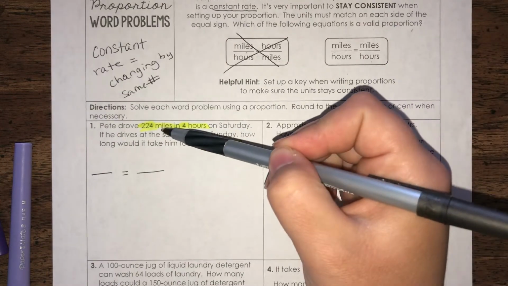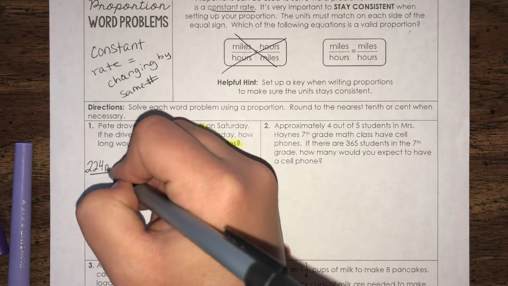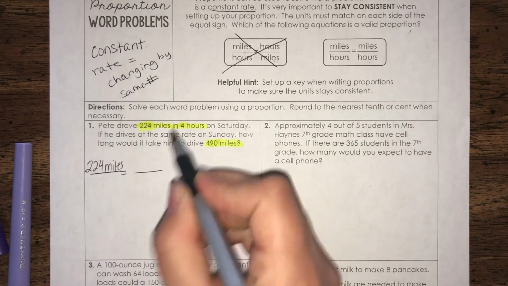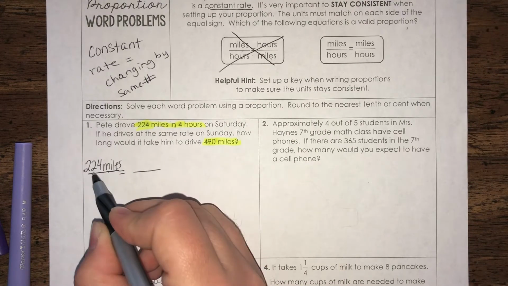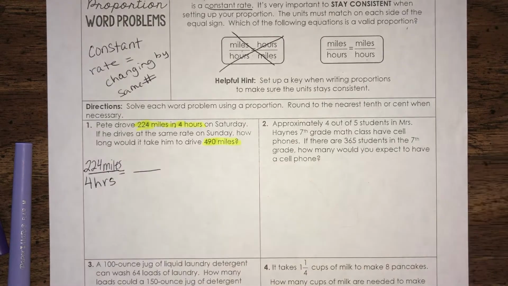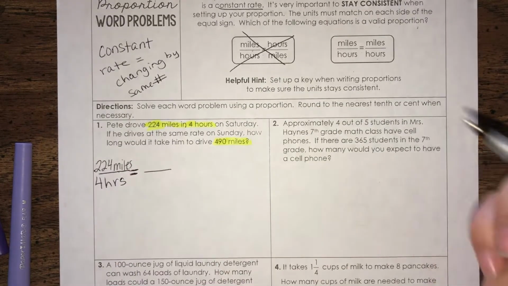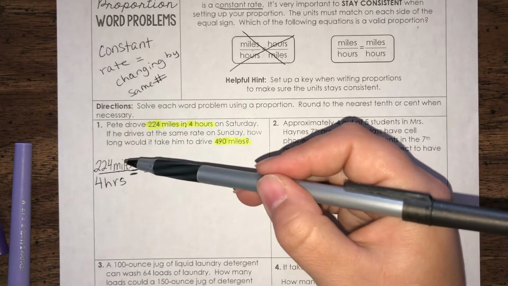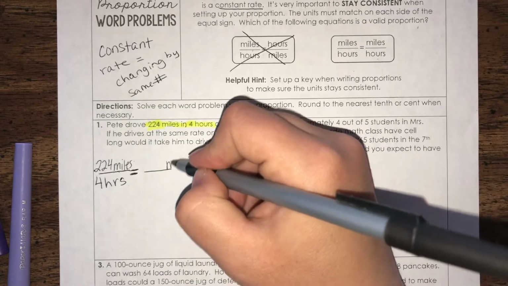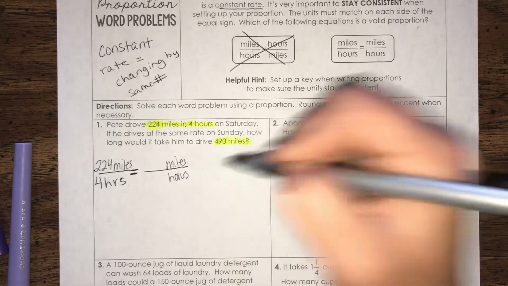I always like to write what I see first. 224 miles in means we're getting ready to switch from the top to the bottom, 4 hours. So, if we take a look, our first fraction has miles on top of the hours, which means this fraction is going to have miles on top of the hours.